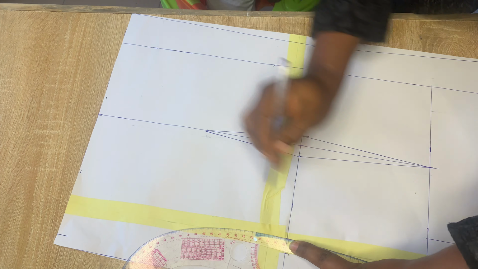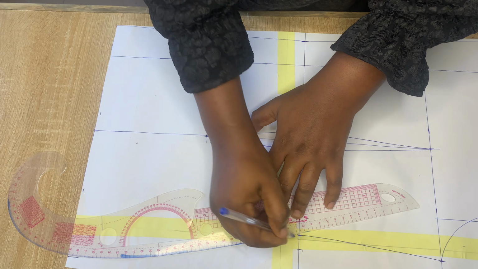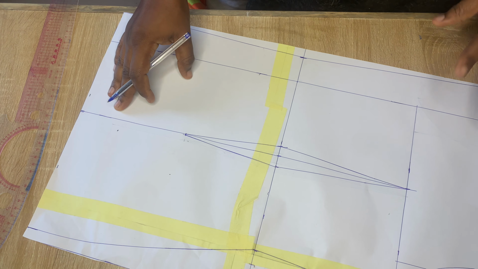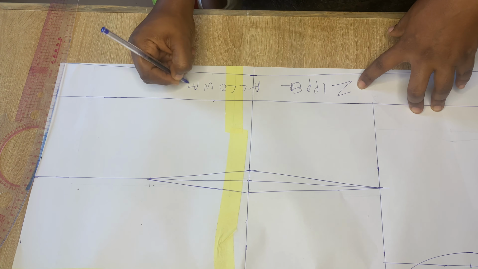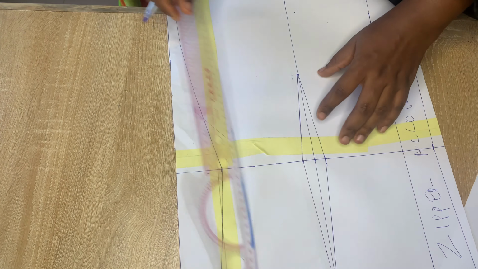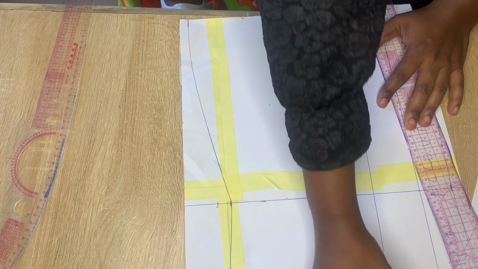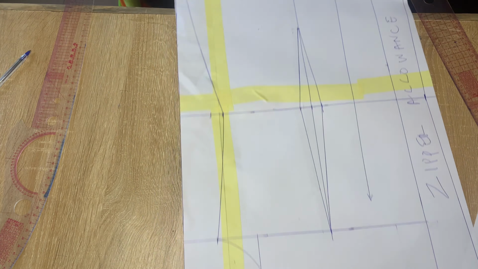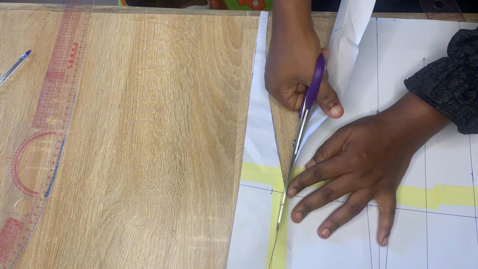But if you feel like you're going to forget, please go ahead and put your sewing allowance on your pattern paper, okay, so that when you put it on your fabric, you just cut directly exactly what you have on your pattern paper. So I'm going to label that part the zipper allowance, okay, so that you see it. Okay, so what's the next thing we're going to do? I'm just going to draw an arrow to show you how this should be placed on the fabric along the grain. Okay, not across. I'm going to go ahead right now and cut this out.